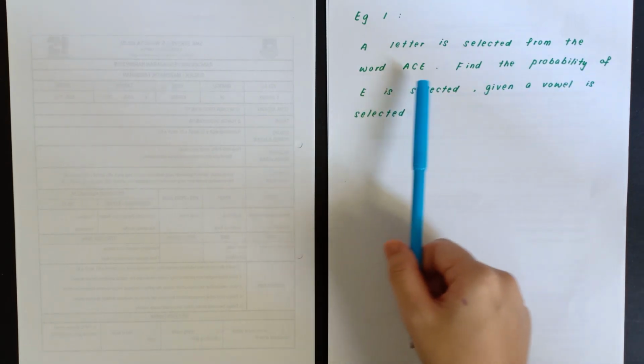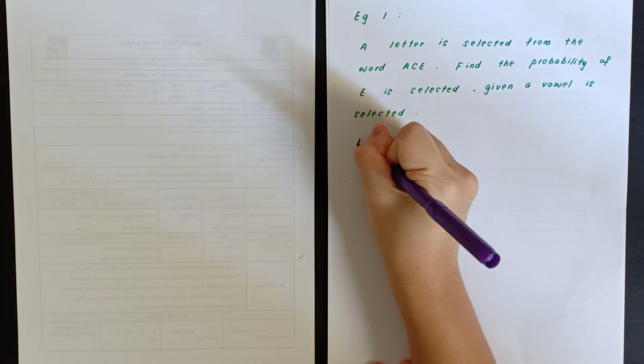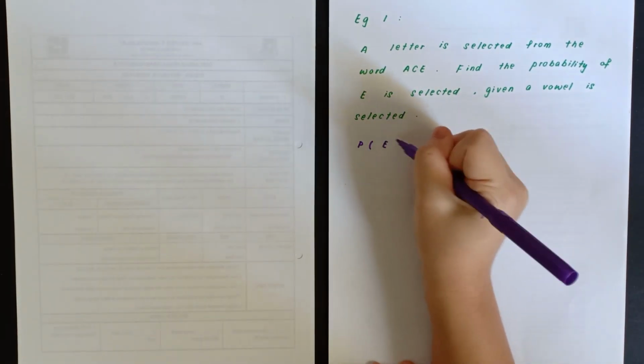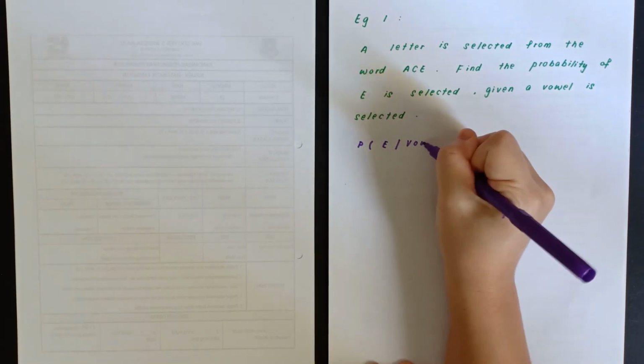Okay, so now let's look at a few examples that I guess are the questions you get wrong most of the time in the exercise. A letter is selected from the word ACE. Find the probability of E selected given a vowel is selected. Let me try to guess what you do. I think you will try to do this: the probability for me to get an E given that a vowel is selected.